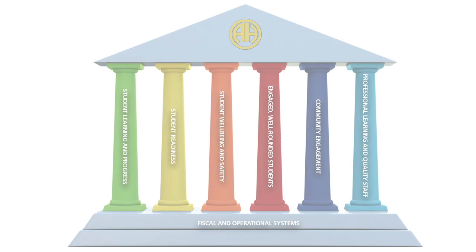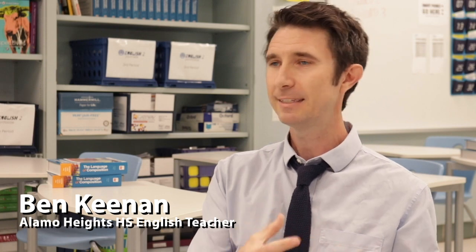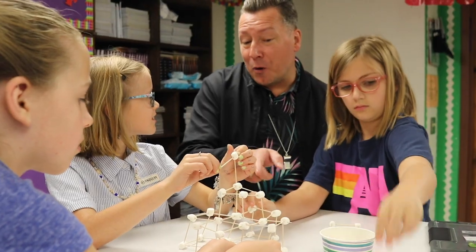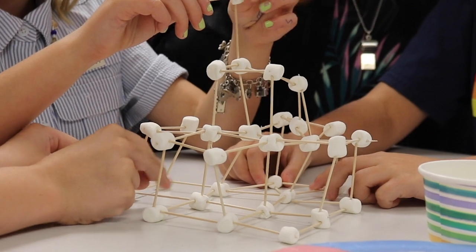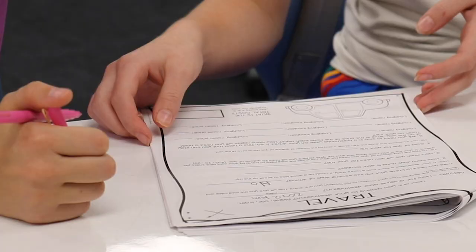There are 7 pillars that make up the Alamo Heights community-based accountability system: student learning and progress, student readiness, student well-being and safety, engaged, well-rounded students, community engagement, professional learning and quality staff, fiscal and operational systems. I think it's important to note the conventional accountability system language is absolutely included in the pillars. Those are the first 2 that we're looking at. So, proficiency, mastery, growth, those are all important and data-driven and help us target instruction. In addition to the binary yes/no, we're interested in, does the student belong?